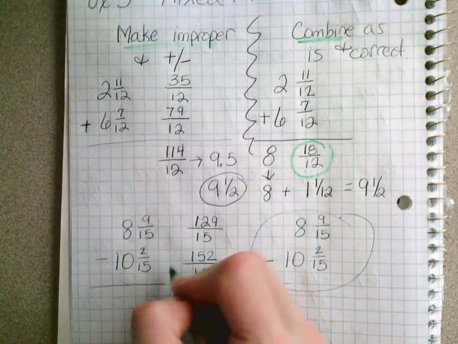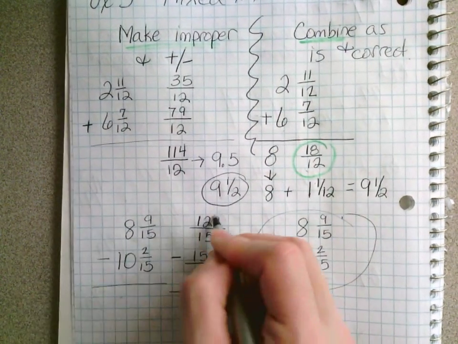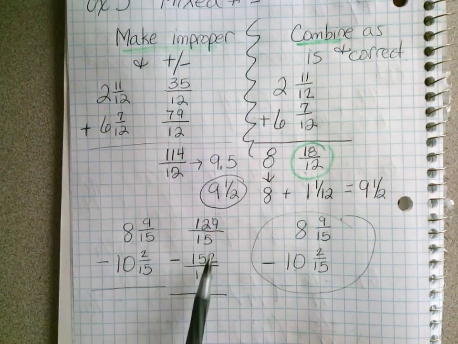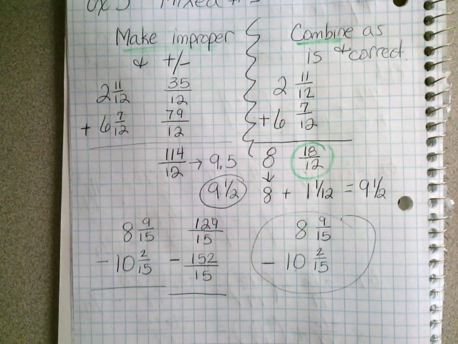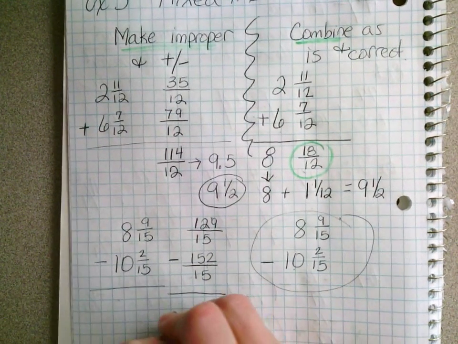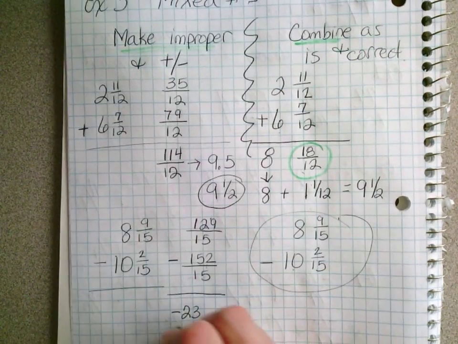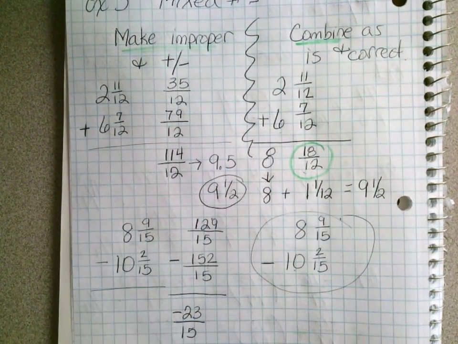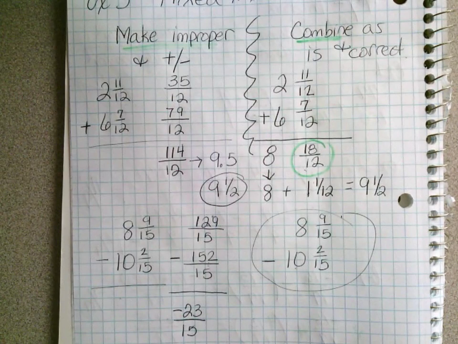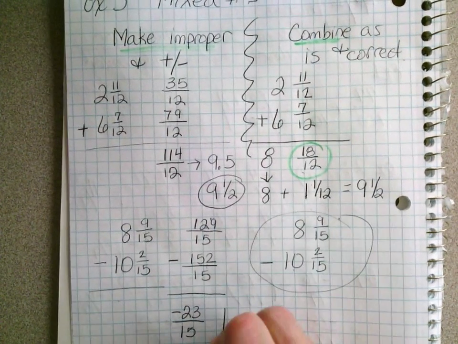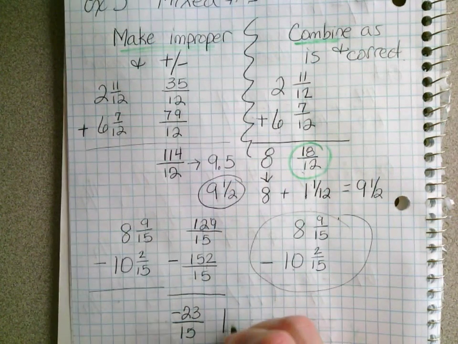So this is positive, this is negative. Combining a positive 129 and a negative 152, you end up with a negative 23, right? So negative 23 over 15, which is negative 1 and 8/15.